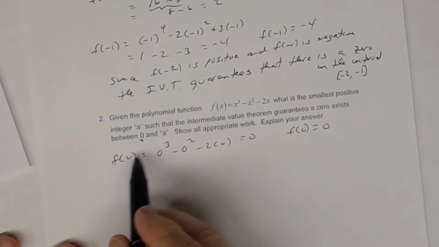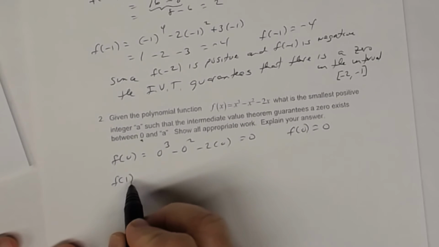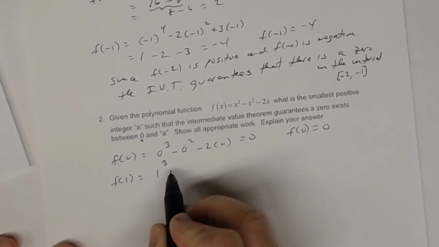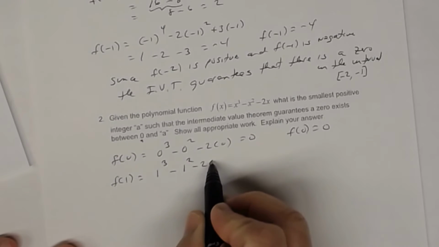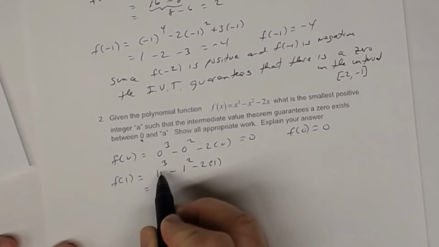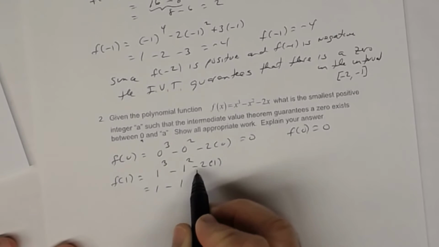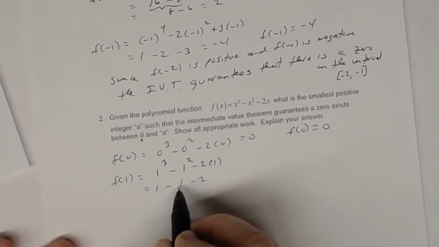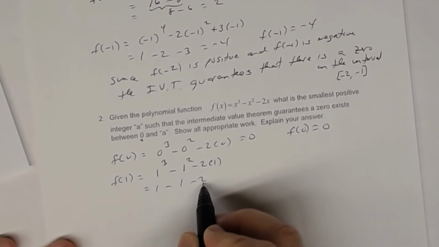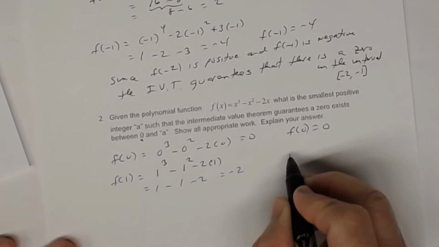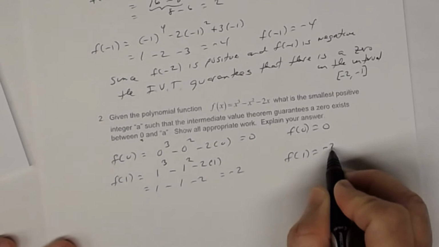Okay, so then let's go to 1. So f of 1 then would be 1 cubed minus 1 squared minus 2 times 1, right? Well, 1 cubed is 1, 1 squared is 1, so I get 1 minus 1, and then a negative 2 times 1 is a negative 2. 1 minus 1 is 0, and then we have 0 minus 2 is a negative 2. So f of 1 is a negative 2.